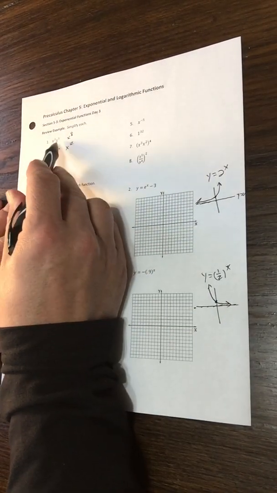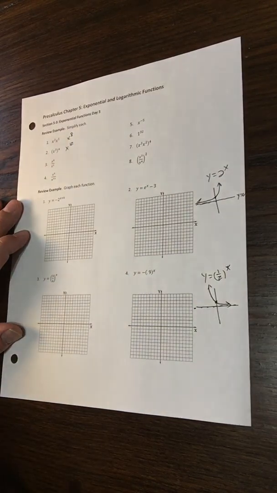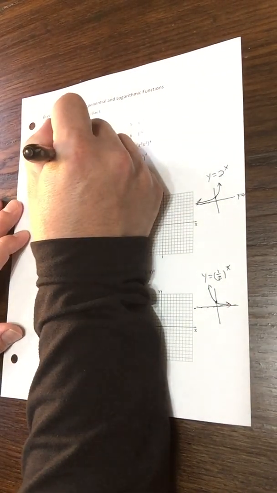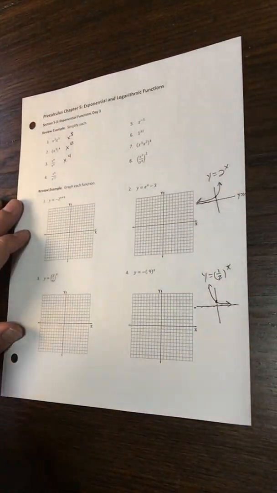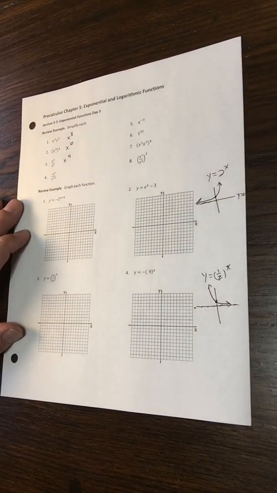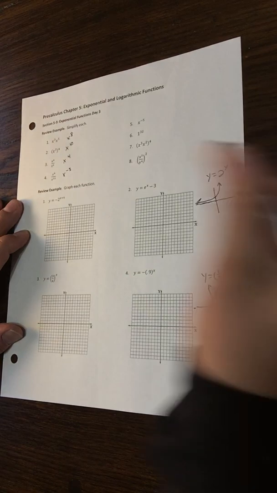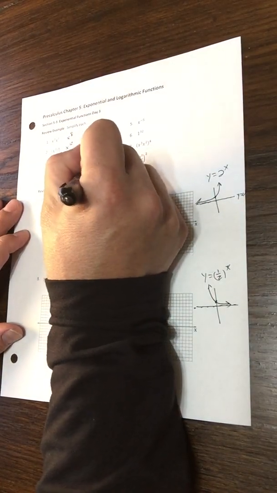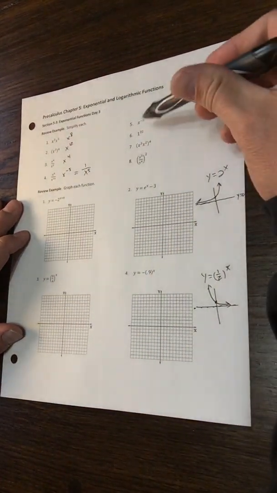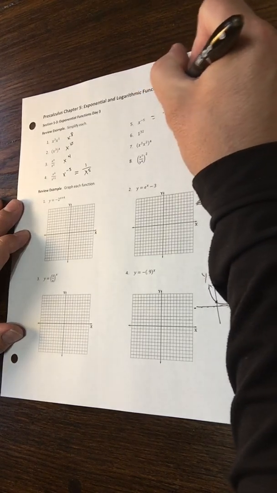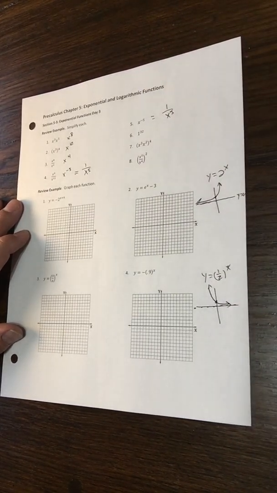If I'm dividing with the same base, it's similar to number 1, except that I subtract instead of adding, so that's x to the 4th. The fourth one here, if I subtract, I end up with x to the negative 5th, which I could also write as 1 over x to the 5th. Leads into number 5 here, which is just 1 over x to the 5th. That ends up being the same answer.